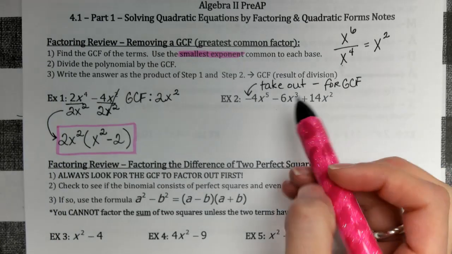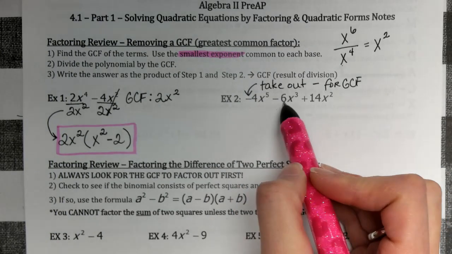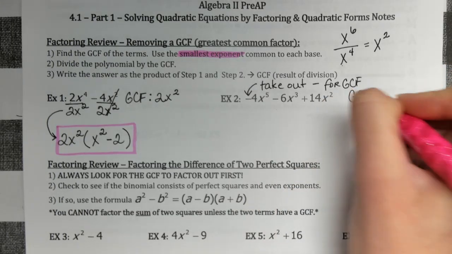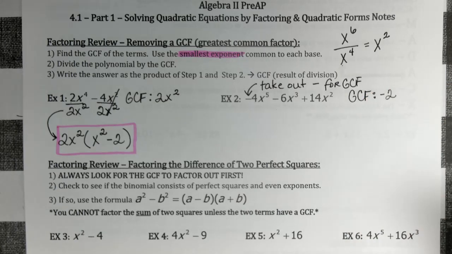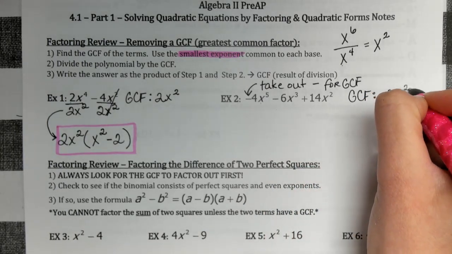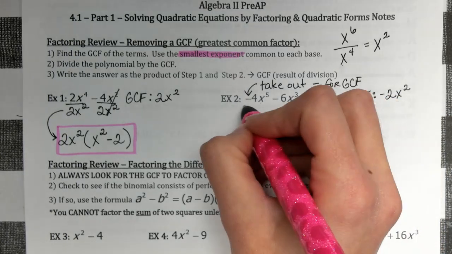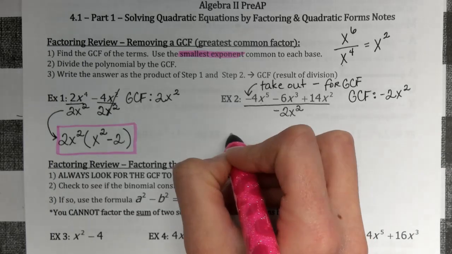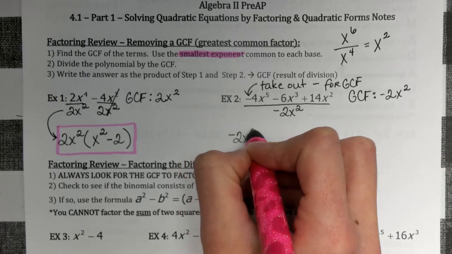Okay? So between 4, 6, and 14, what could I take out? It would be a negative 2, and then for x to the 5th, x cubed, x squared, it would be x squared. So I divide everything by a negative 2x squared, and I bring that GCF down.